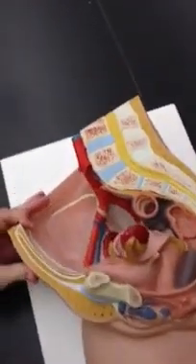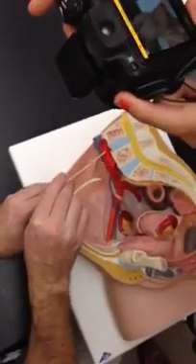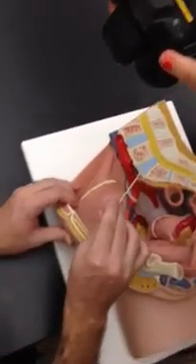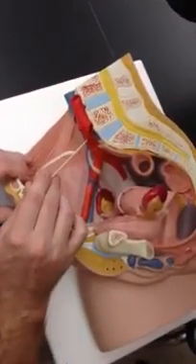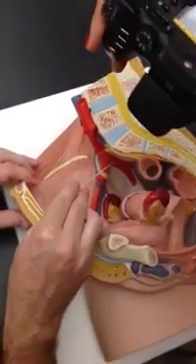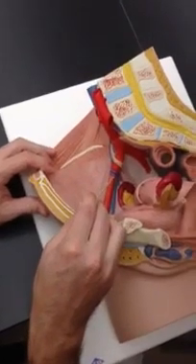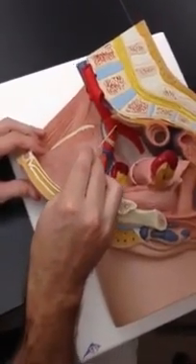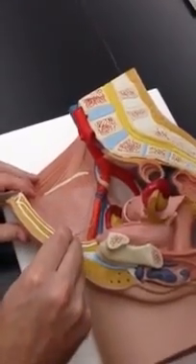Up here for blood vessels, abdominal aorta, splitting into common iliac arteries. So this one's been cut, so follow the common iliac artery. You can see internal iliac artery and external iliac artery. Okay, so here and here, internal iliac, external iliac arteries.